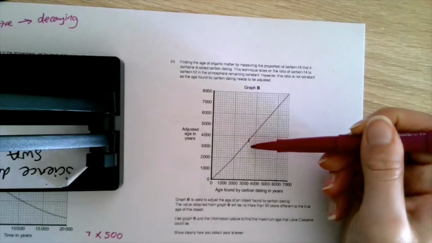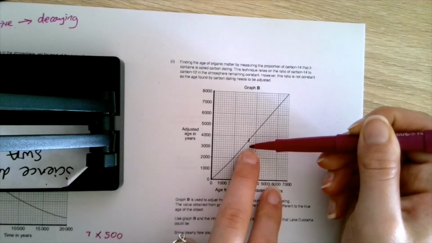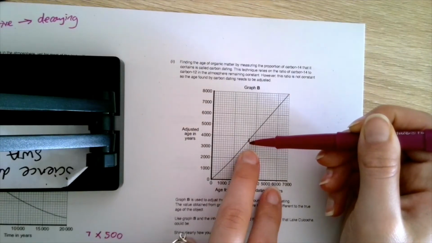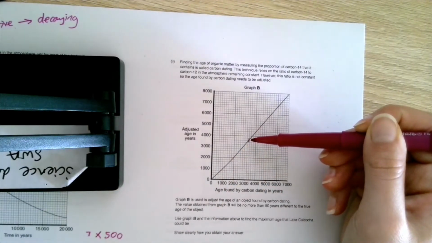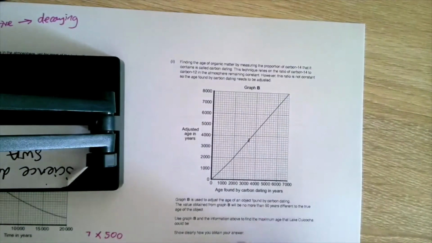So that comes out as 3,000, 3,200, 3,400, 3,600, 3,700. So 3,700 is the adjusted age.